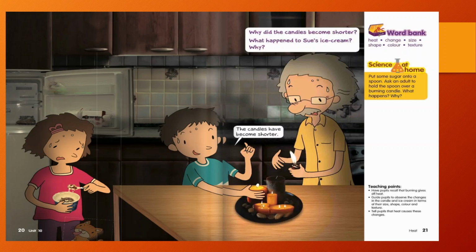In the case of Sue, we have what happened to Sue's ice cream and why. Well, what happened is that the ice cream is melting, and this happens because when we get ice cream it is very cold, and it's not the same temperature from a freezer or a fridge compared to a room.